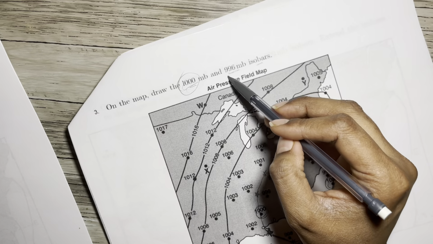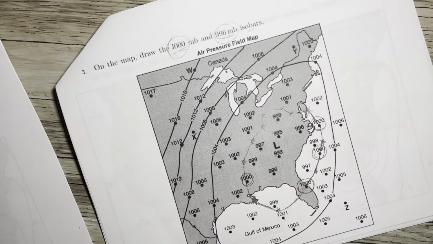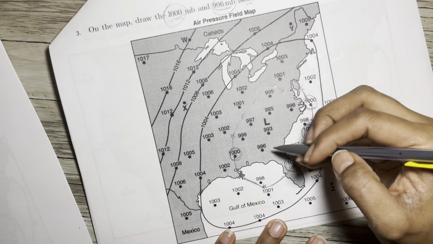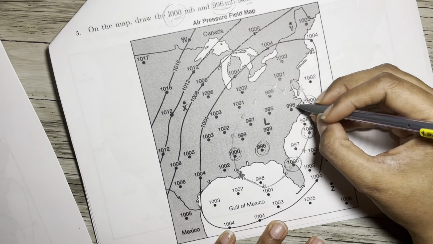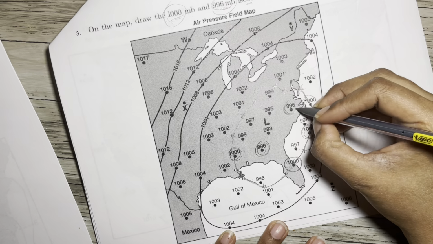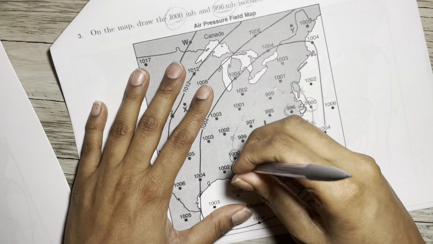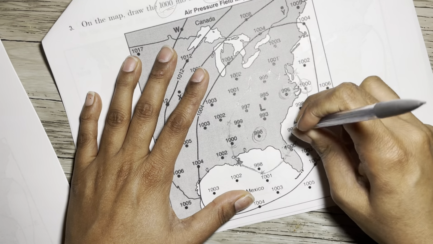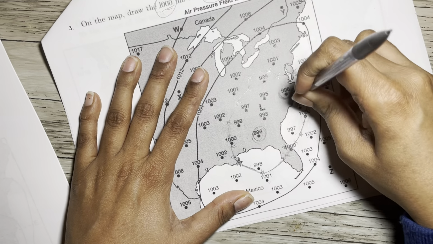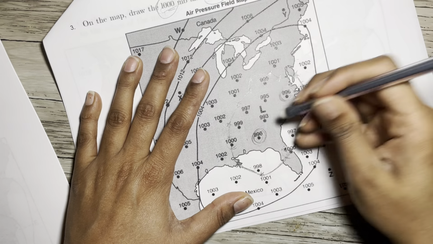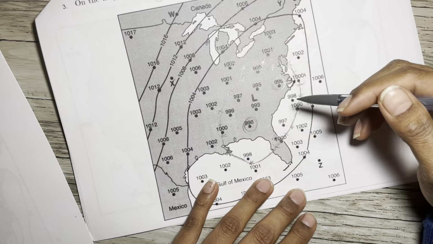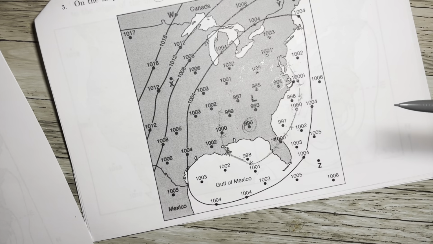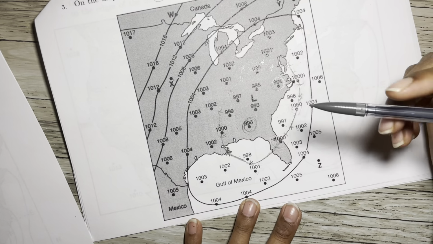Okay, so that's my 1000 line. Let's do my 996 line. So once again, the first step is to find all the 996s. Let's circle them. I see a 996 right here. I see one right here. Let's erase all my 1000 circles to make this easier to see. Okay, so here's a 996, here's a 996. I don't see any other 996s, so now I'm going to find all my hidden 996s.